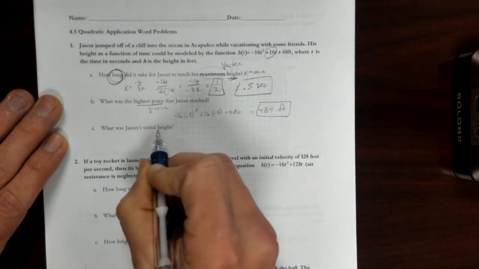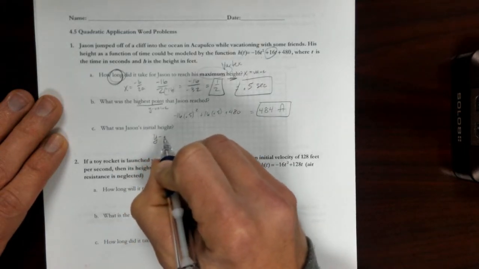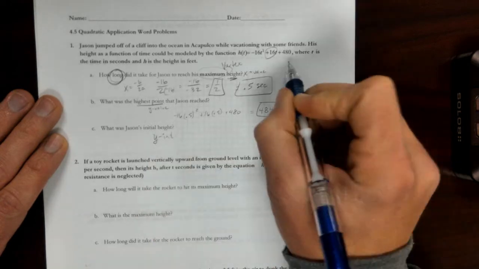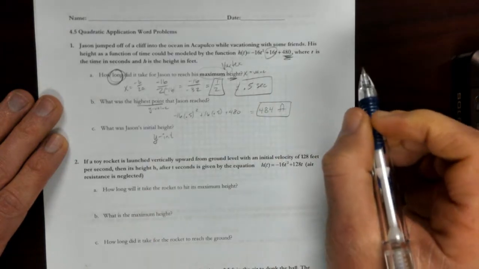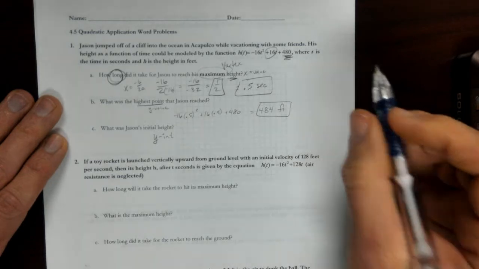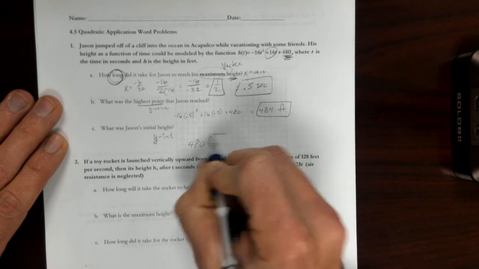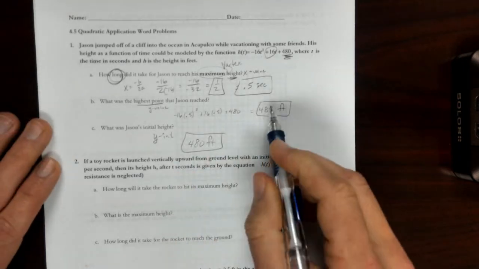And it says, what was Jason's initial height? So I want to know the initial height, which would be the y-intercept. The y-intercept is always right here, modeled by that. So the initial height would be 480 feet. So he jumped 4 feet off the ground.